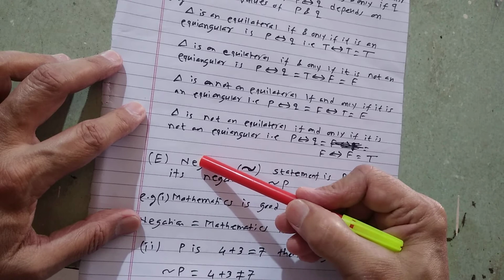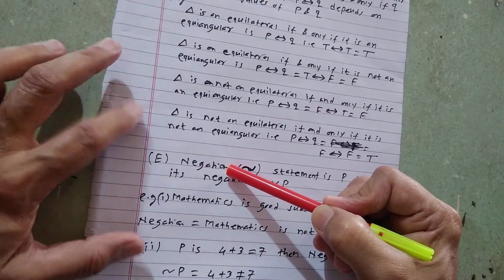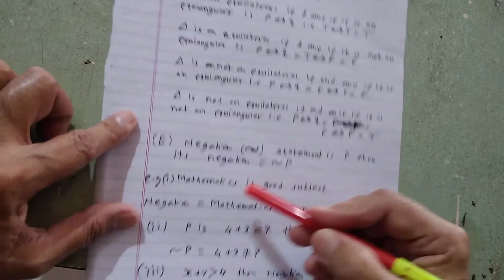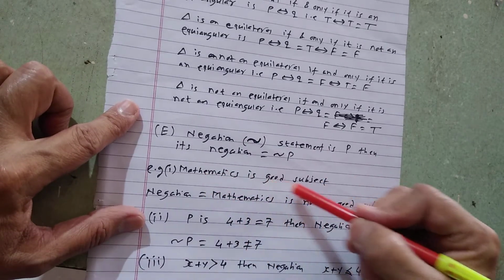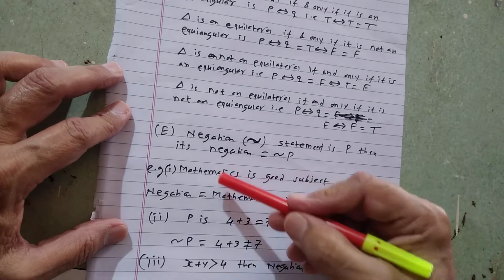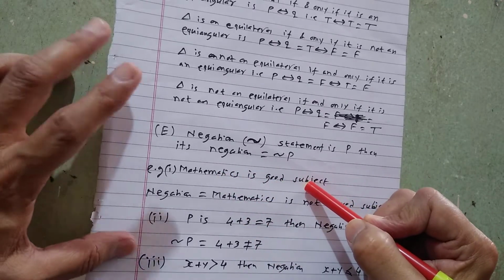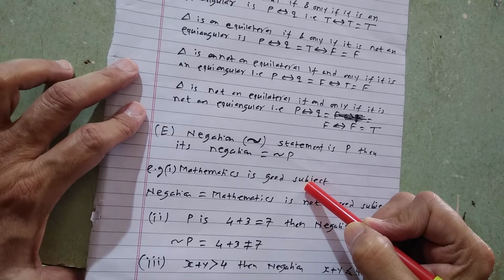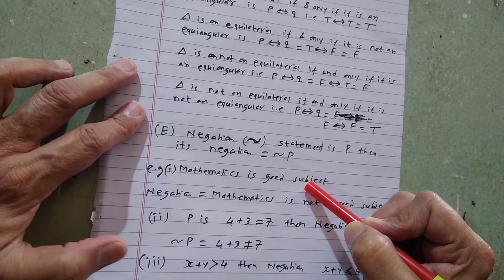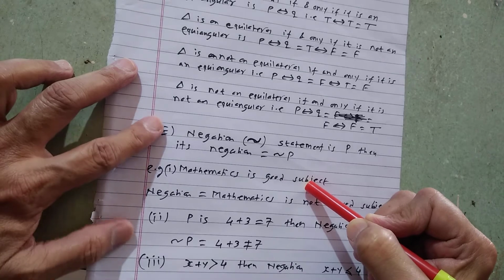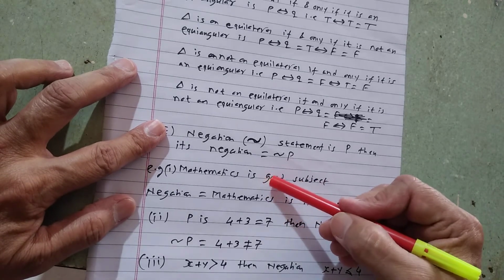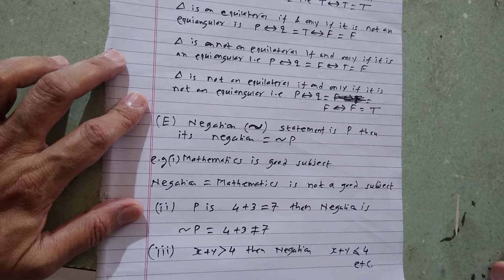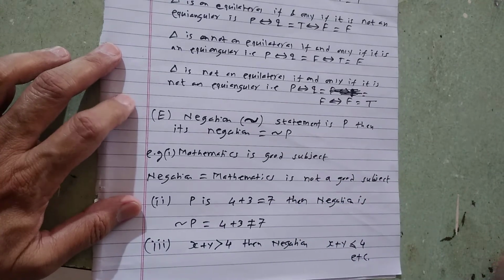And now the last part of the statement is the negation. Negation means we have to write the exactly opposite statement, and the symbol is like this. Example: mathematics is a good subject. Then don't write the negation as mathematics is a bad subject, I don't like mathematics, or mathematics is the worst subject. Nothing like that is to be written. We only have to write not before good. Therefore, the negation is mathematics is not a good subject. That's all. That is the negation.